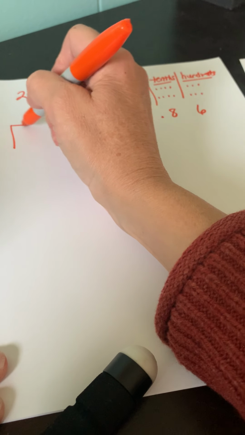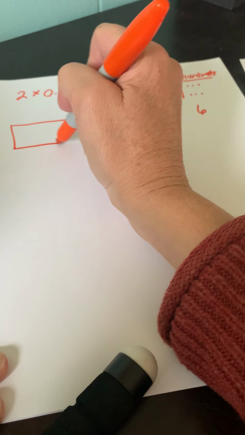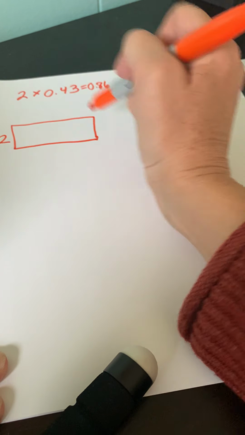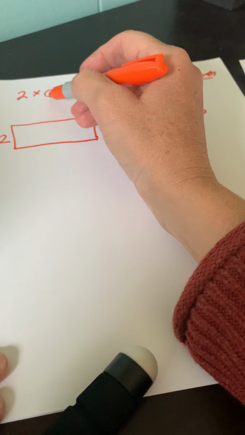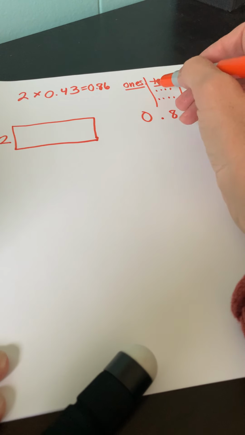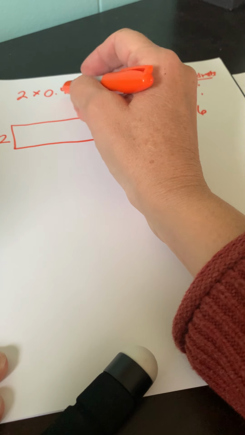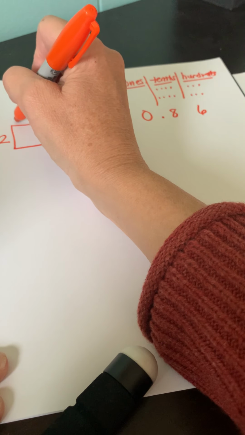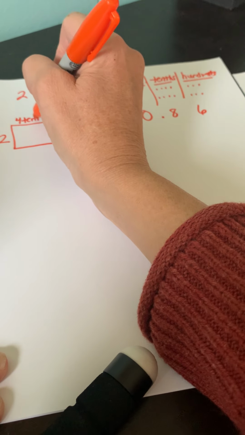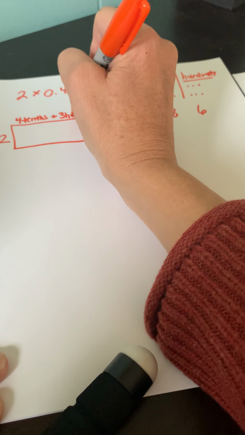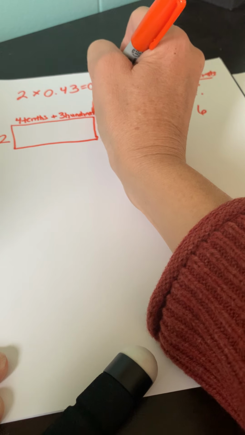When we make an area model, we draw a picture and say there are 2 copies, so I would put the 2 here. Then I divide this up by place value, but I put it on top. I know 43 hundredths is 4 tenths plus 3 hundredths.